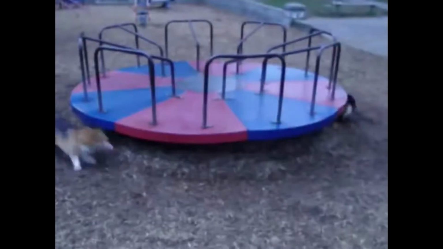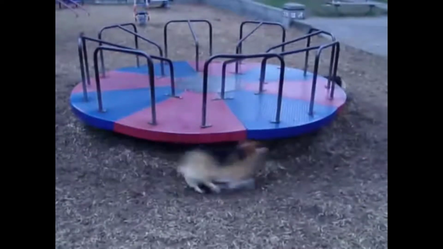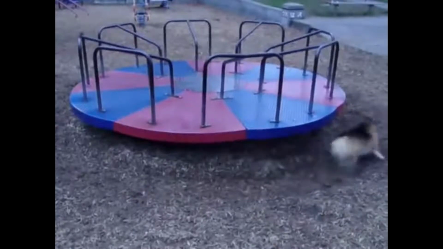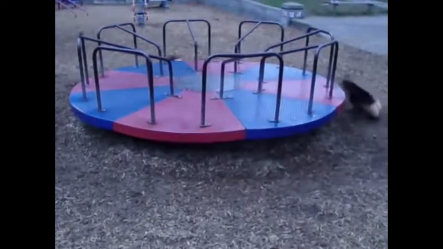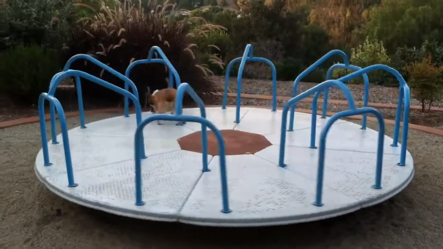Here we see a carousel with a radius of 3 meters and a mass of 50 kilograms. It is standing still. A 10-kilogram dog runs around it in a circle at a speed of 2 meters per second and then jumps onto the rim. How fast does the carousel rotate?